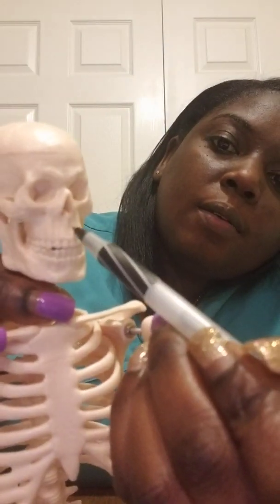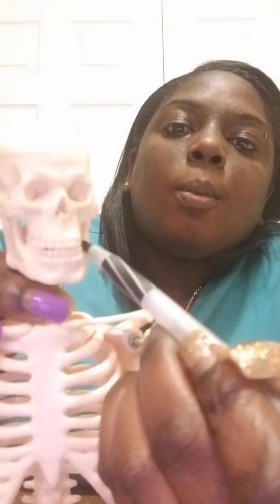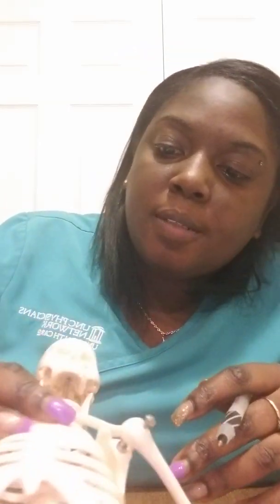We have the maxilla here. We have the mandible, the lower part of the jaw. Then if you look on the internal part of the mouth, which I don't know how far he will open, but at the roof of the mouth in the front, right behind your two front teeth, there is the incisive fossa. And it is under here.